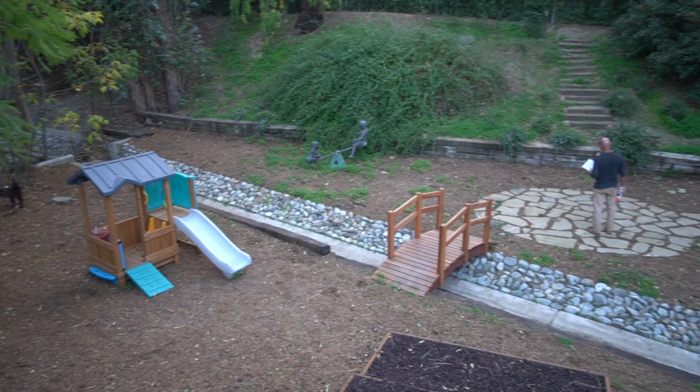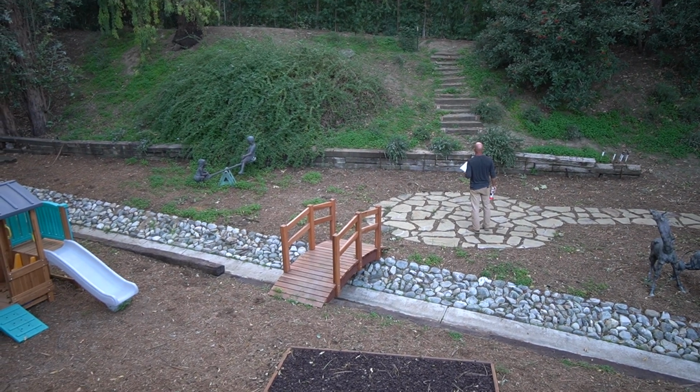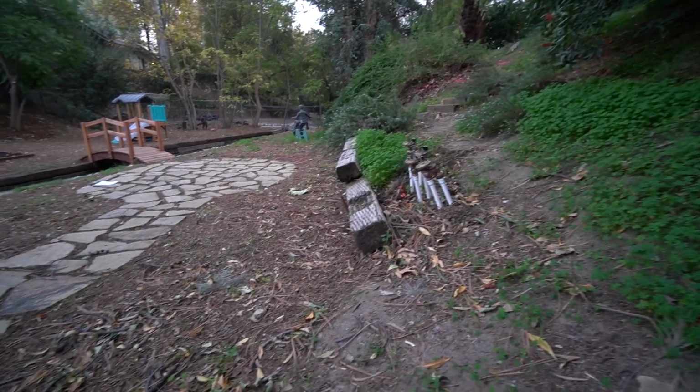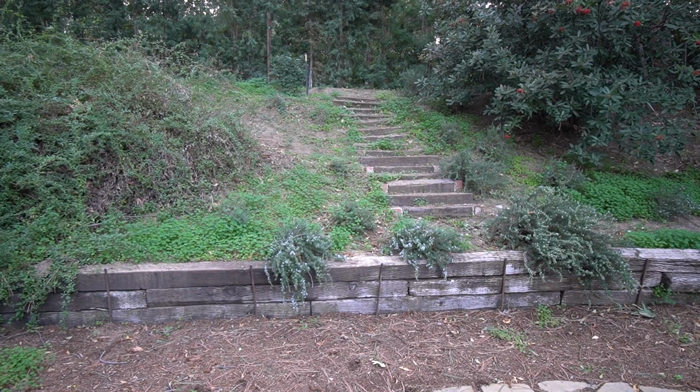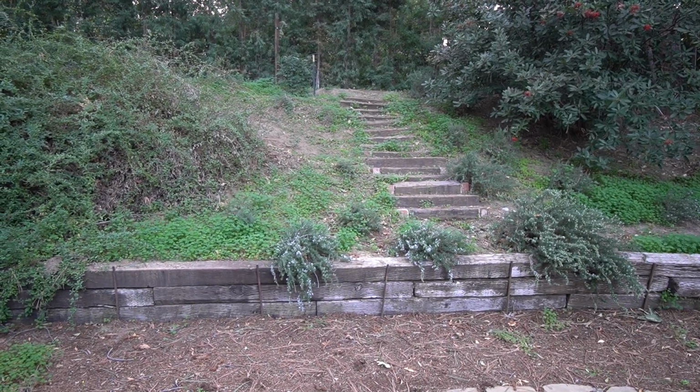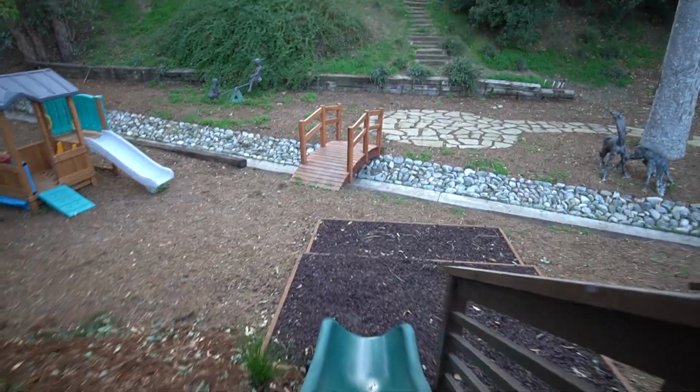It'll be tying in all these different elements: large boulders, bridges, seating areas, rock outcroppings, strategic plantings. All these different things are going to work together to create a really cohesive design. And I'm telling you what, it is going to be a spectacular feature.